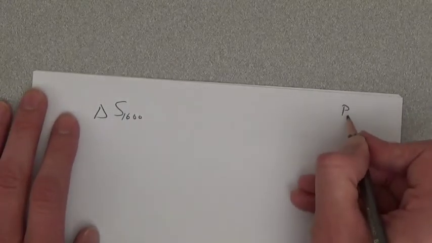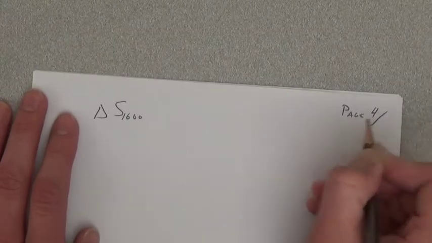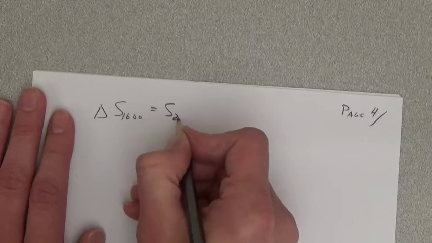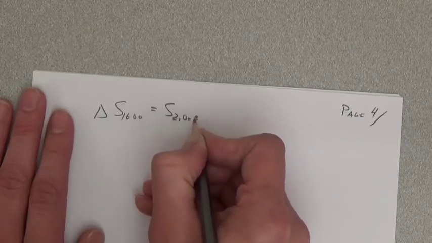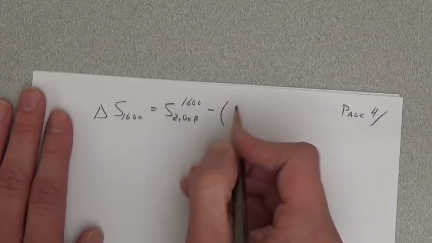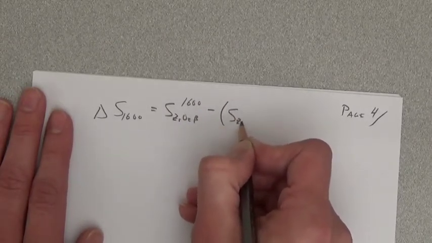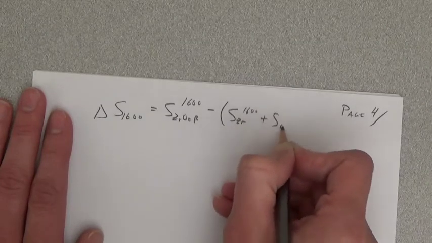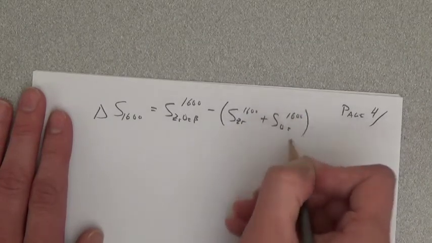It's page 4. It is equal to S ZrO2 beta at 1600 minus S Zr at 1600 plus S O2 at 1600.